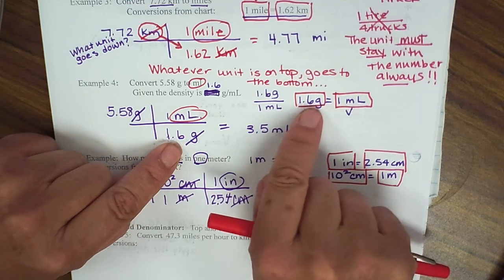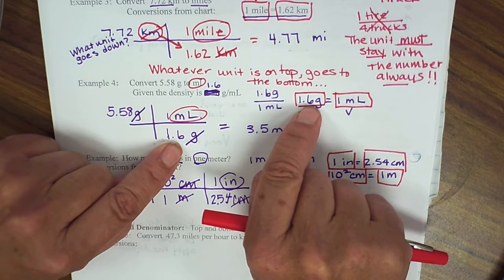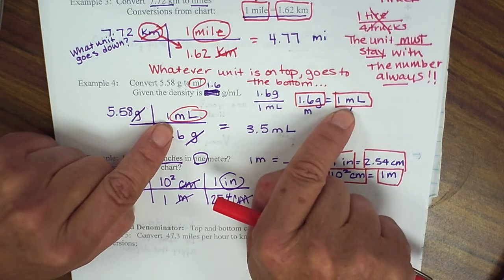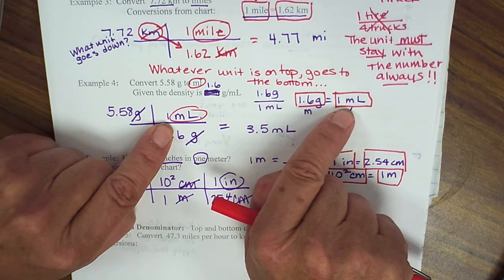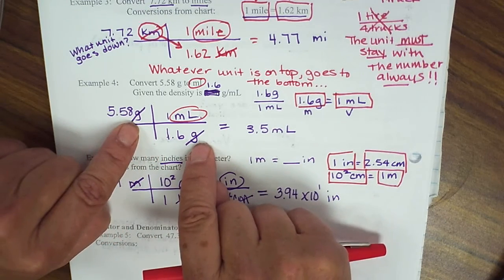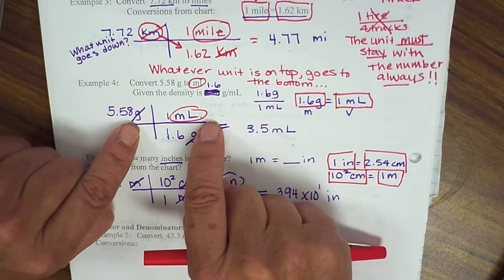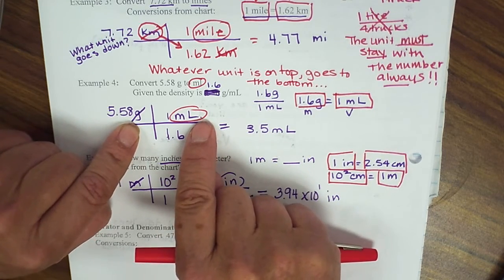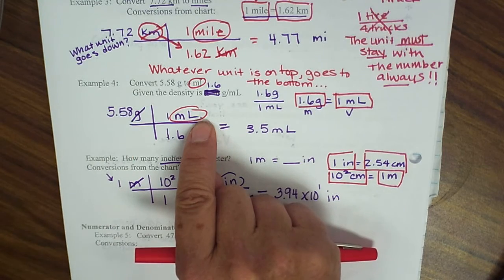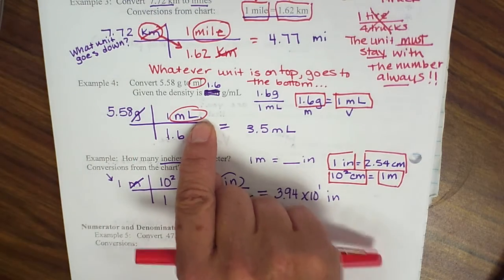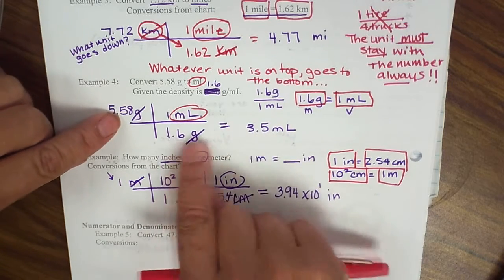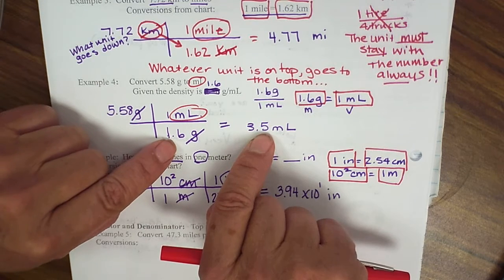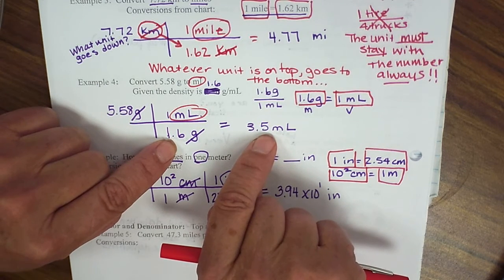And then we look over here, 1.6 grams because the number must stay with the unit. So that means 1 milliliter goes to the top. By doing this, we can cancel the grams. That left us with milliliters, and then we just did our calculator work. So we ended up with milliliters, and I always circle so that I'm reminded that I did make it to the end of my journey. Milliliters goes here, and then I did my calculator work, and I did my sig figs. 3 here, 2 here, so I ended up with 2 in my answer, 3.5.